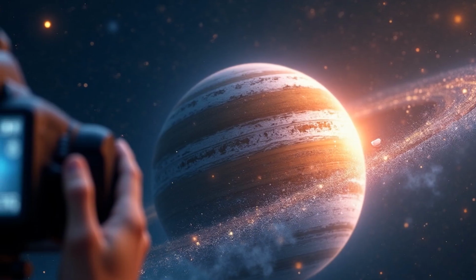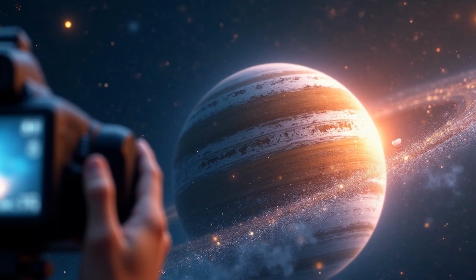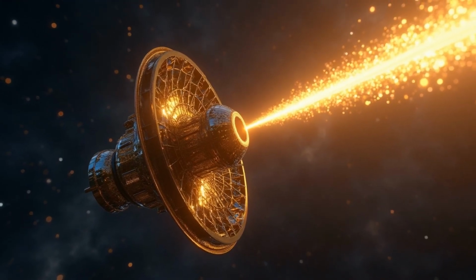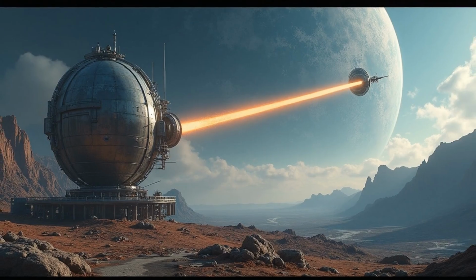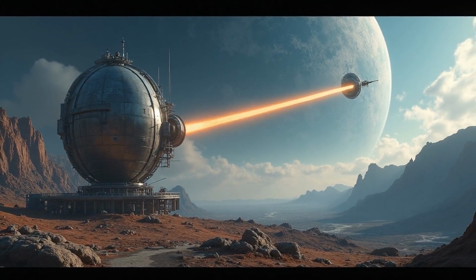Future space missions aim to provide detailed observations of exoplanets and their atmospheres. The James Webb Space Telescope will contribute to exoplanet observation. The Extremely Large Telescope will also enhance exoplanet observation capabilities.